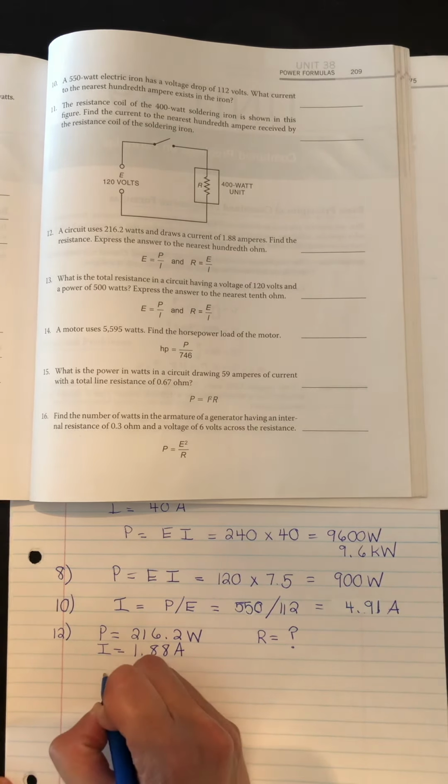If power is E times I, but E itself is I times R, that means in this formula where the E is, we could change the E to I times R. So now we get I times R times I for power. And that's the same as power is I squared times R.